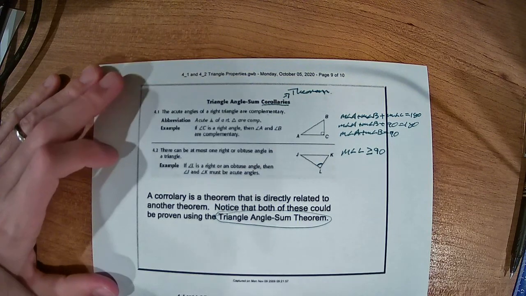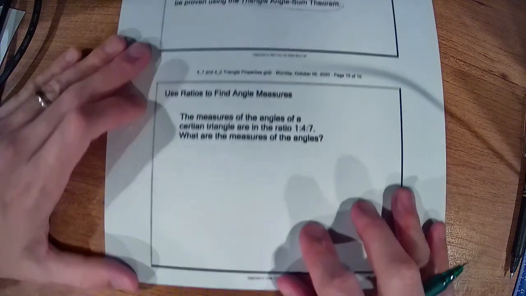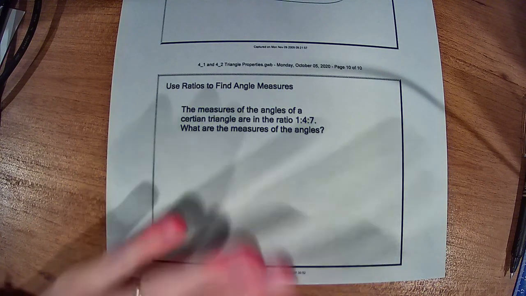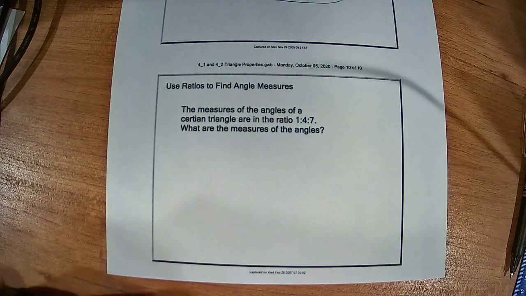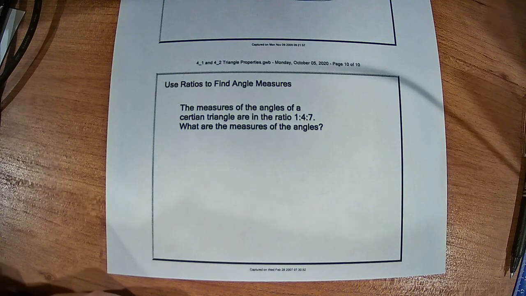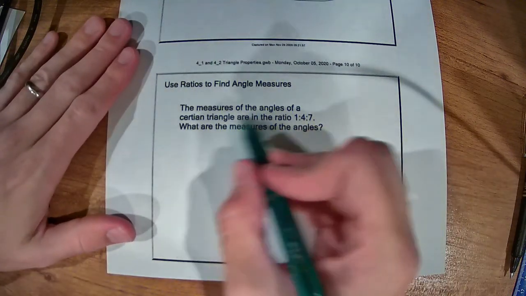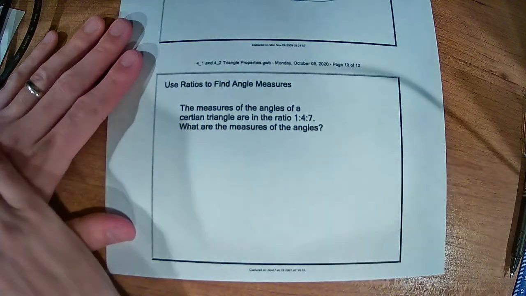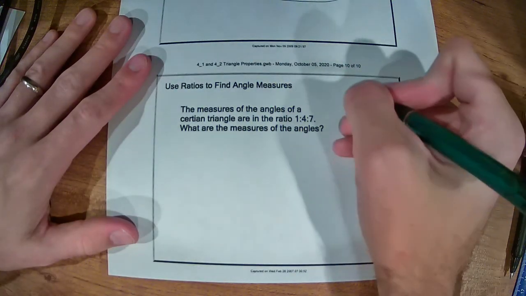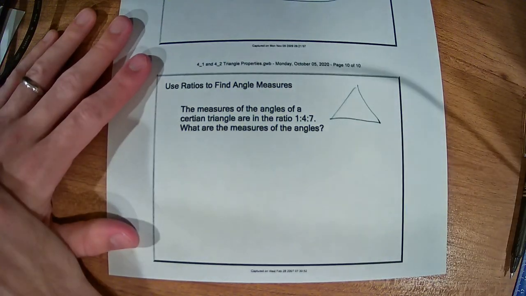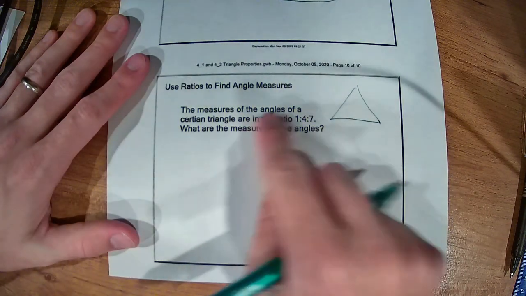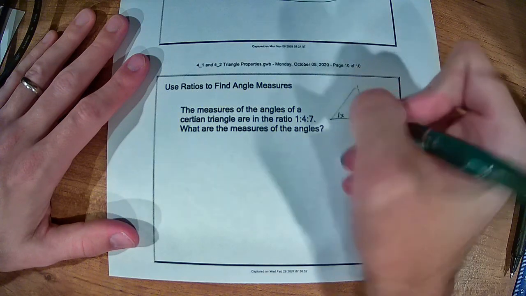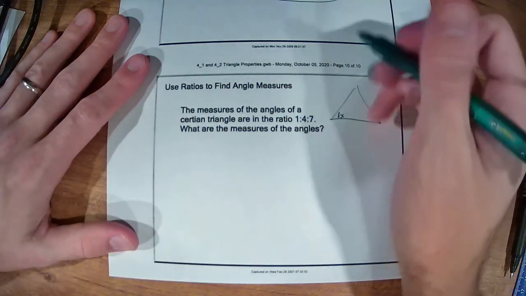All right. One last thing to discuss, and this thing's pretty simple. Ratios. A lot of times SAT, ACT, they'll use problems like this to try to mess with your head, and they're really simple. So let's do one real quick. It says the measure of the angles of a certain triangle are of the ratio 1 to 4 to 7. So for example, if I were to draw just a nondescript triangle here, who cares what it looks like? If I were to look at their angles, this angle, for example, would be 1x, one part.